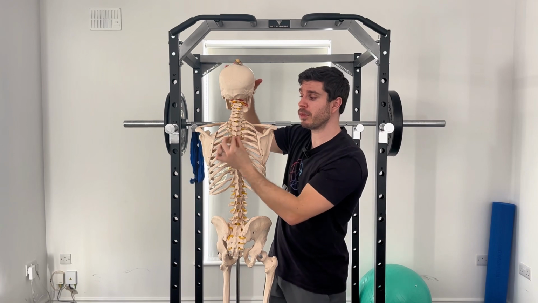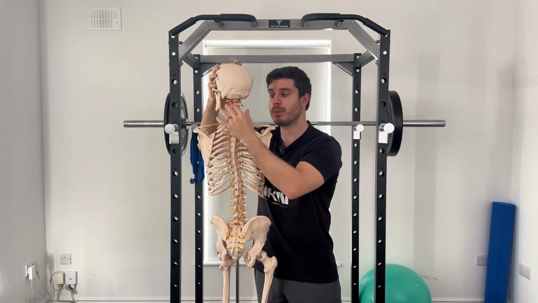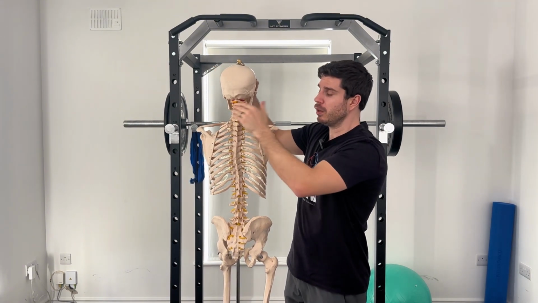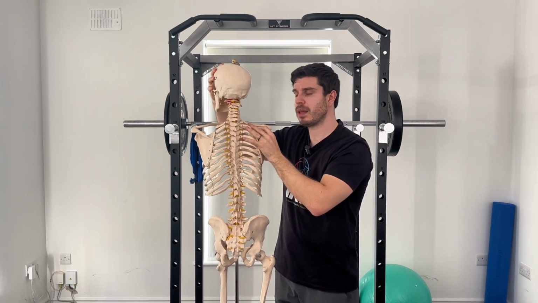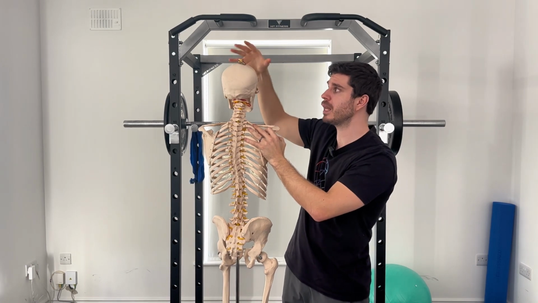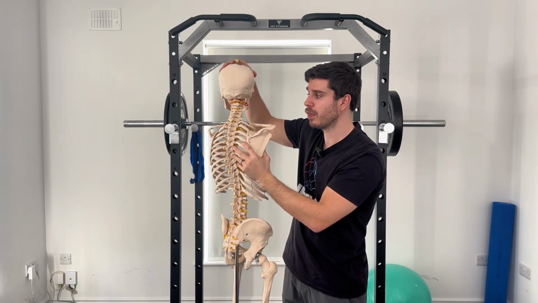But we want to keep the thoracic spine segments a little bit more fixed in place so that we can get that dissociation. Okay, so like we said, what would happen if we don't have that dissociation is that as we rotate, everything will rotate in the same direction. So we can keep the head fixed and we can drive that motion at the thoracic spine.